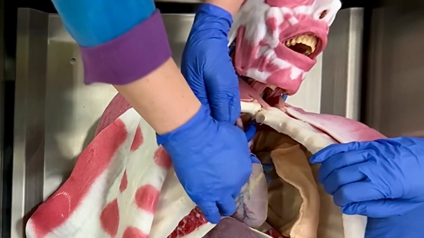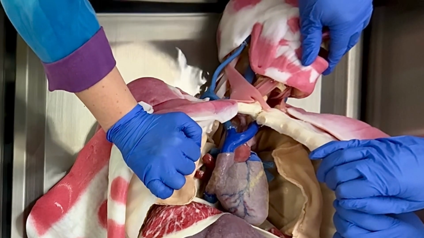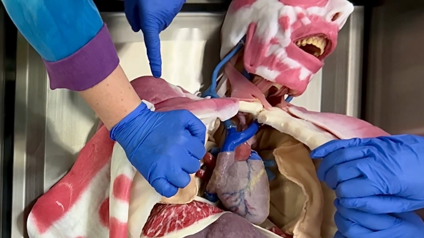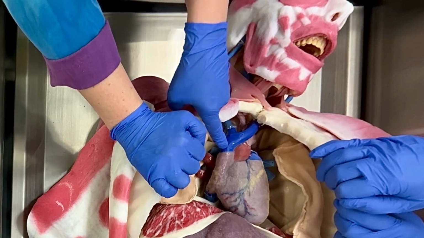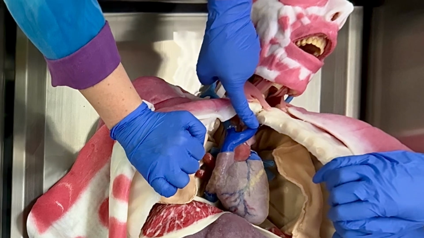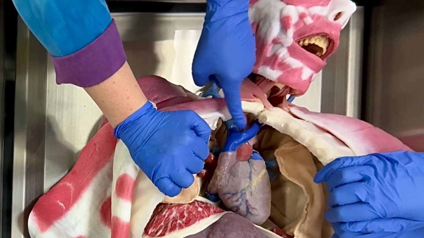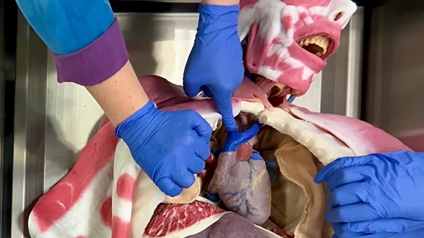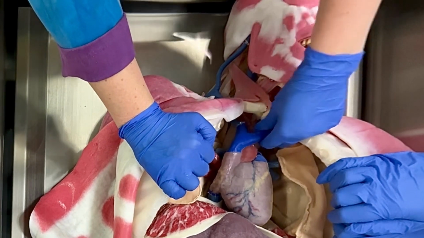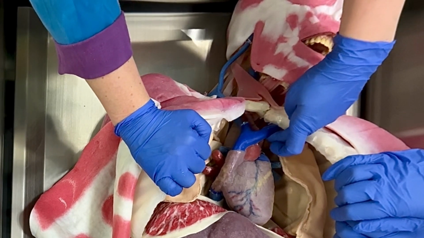Let's go ahead and take a look at the major systemic vessels. If we look at the systemic veins first, here we can see the superior vena cava, and then our first branches are going to be the brachiocephalic veins. So this would be the right brachiocephalic vein, and then over here we would have the left brachiocephalic vein.